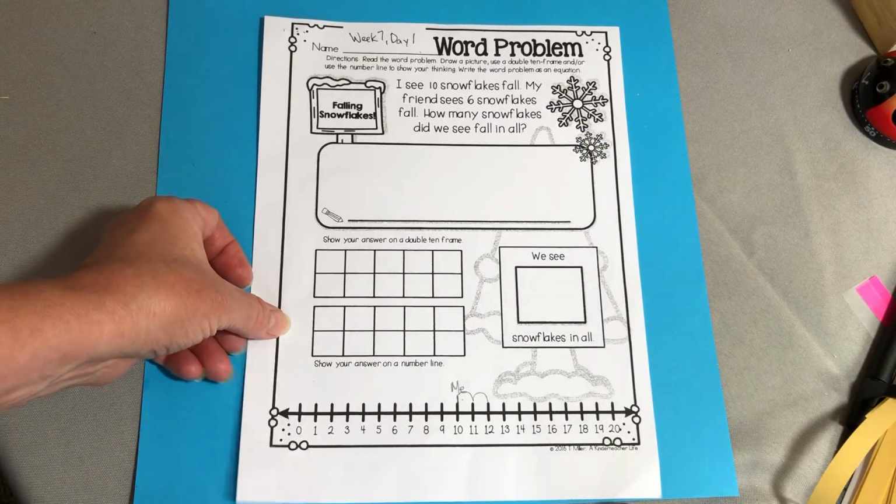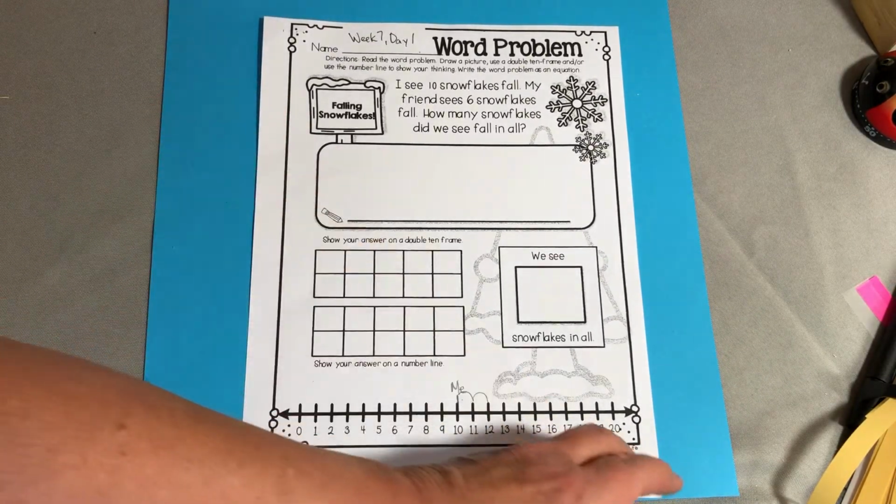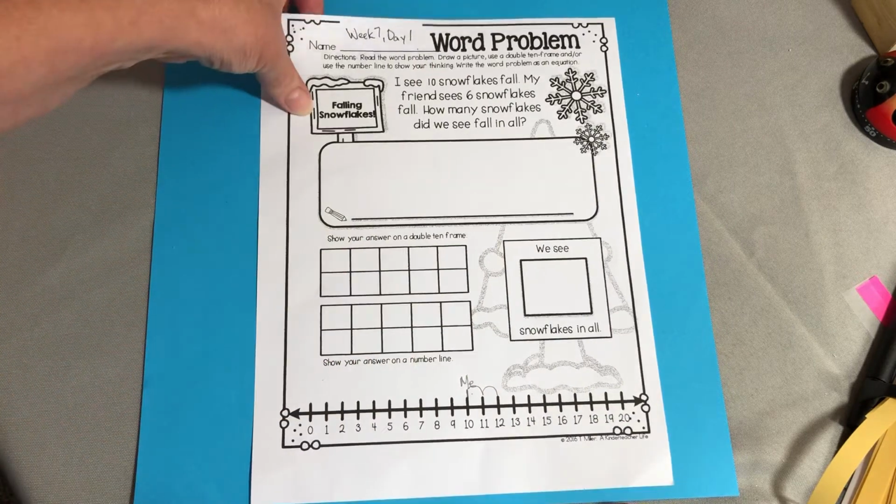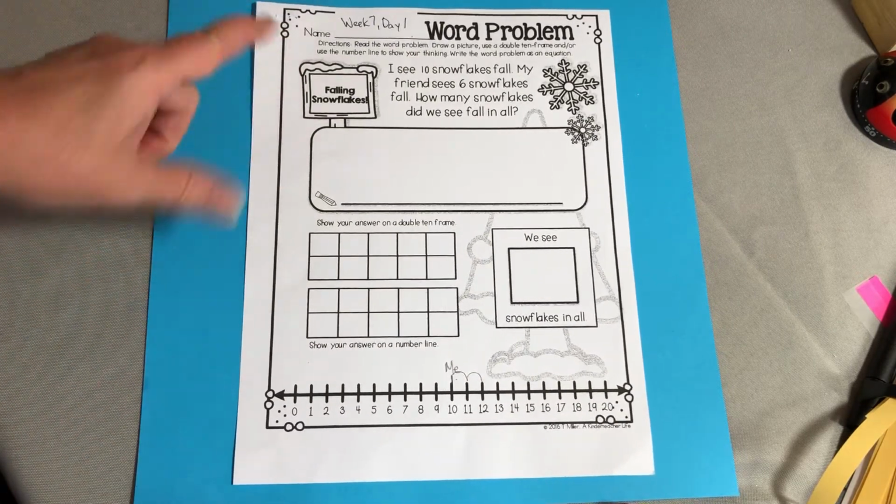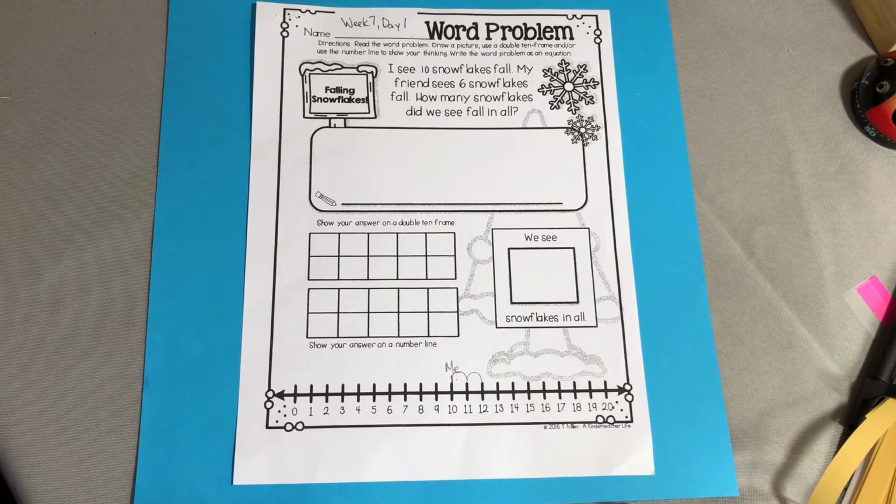Now, here is your paper that's in your packet for today. This paper is going to show us how to prove or show our thinking. It's going to help us show our thinking and help us prove our answers.